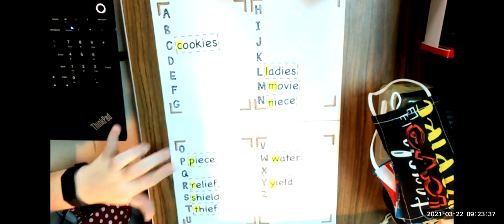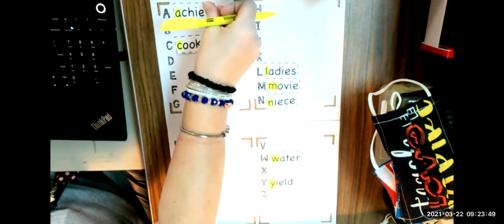All right, now I have the word peace, which starts with the letter P. And it's going to go right there. And now I have, oops, pen's in front of it, achieve. That's a big word, I know. It starts with the letter A. And it's going to go all the way up here at the top with my letter A.